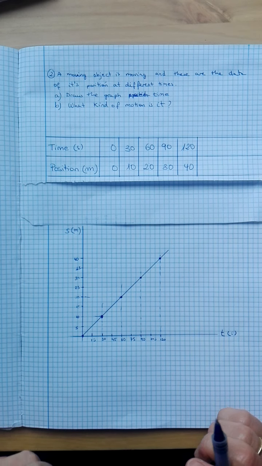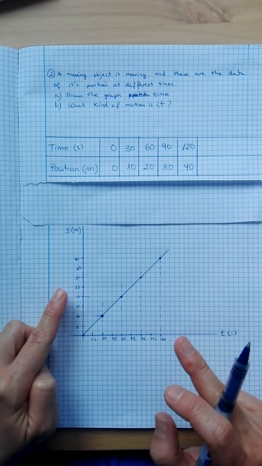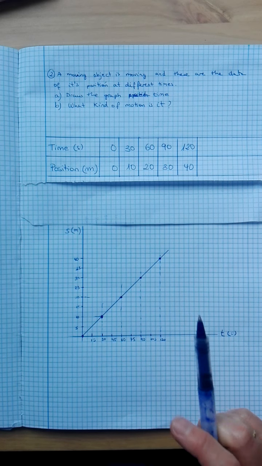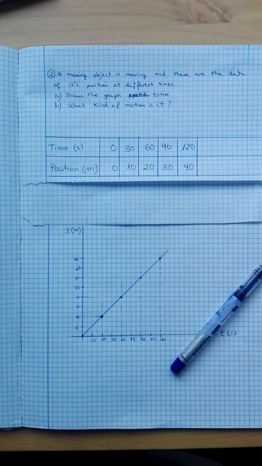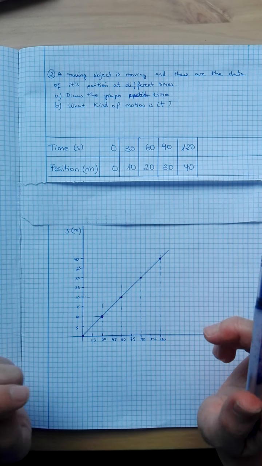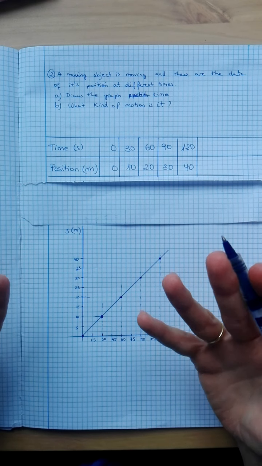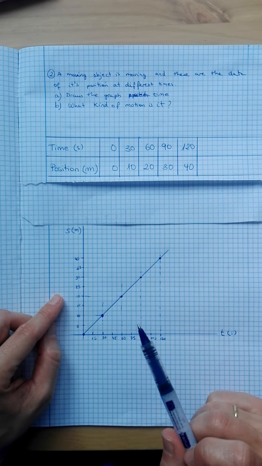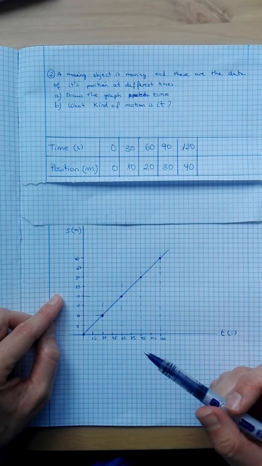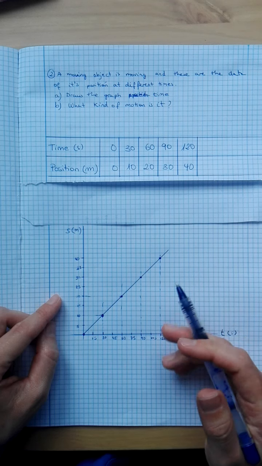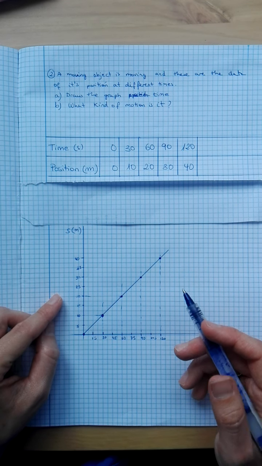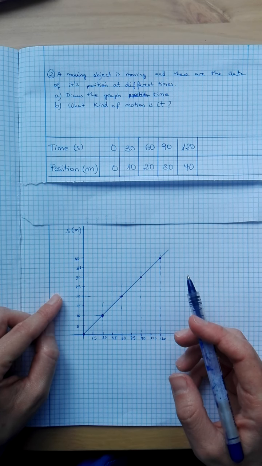The other thing they ask us once we have the graph drawn is what kind of motion it is. Something you really need to notice when you are determining the kind of motion is what you are representing. For example, in the previous exercise, a straight line very similar to this one, but representing the speed, means that we have a uniformly accelerated motion.